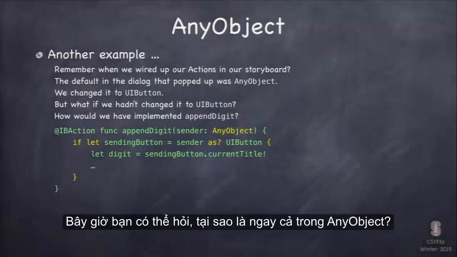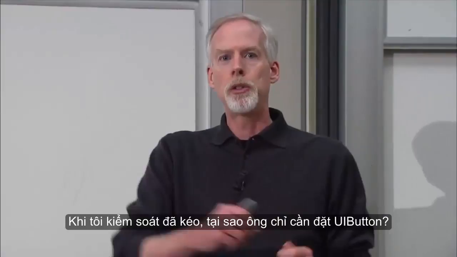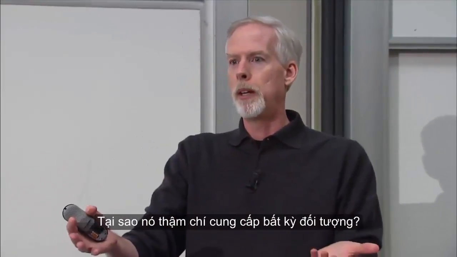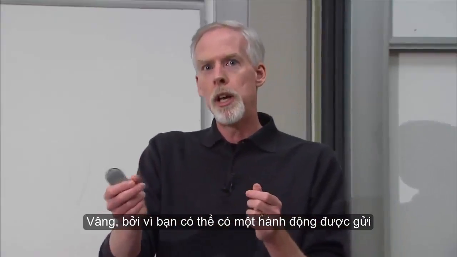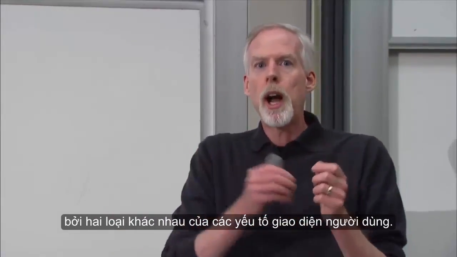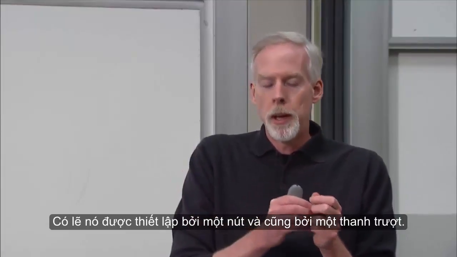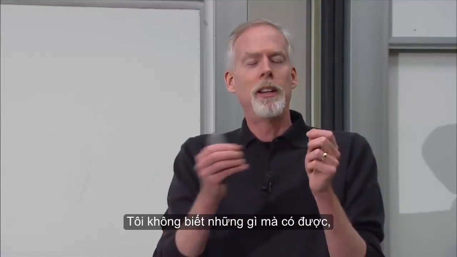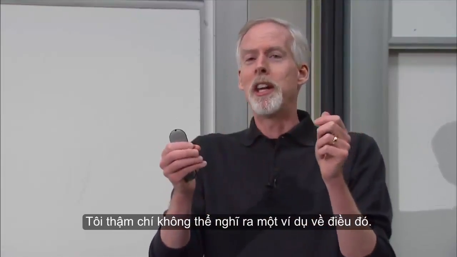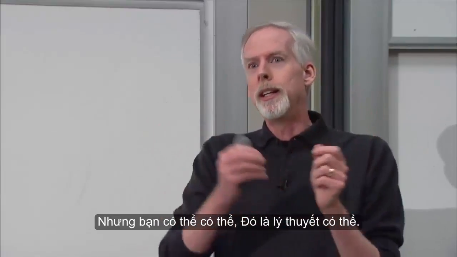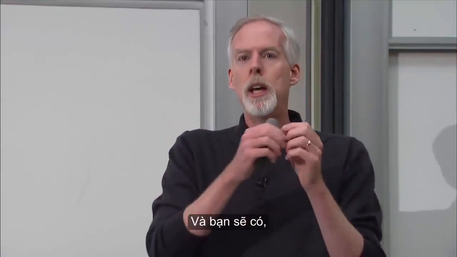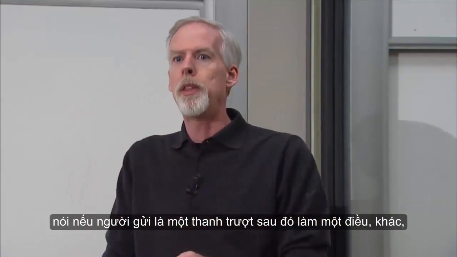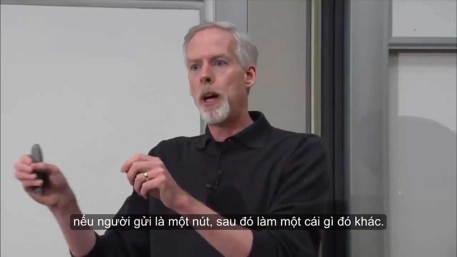Now you might ask, why is that even AnyObject? When I control dragged, why didn't it just put UIButton? Why did it even offer AnyObject? Well, because you could have an action that is sent by two different kinds of UI elements. Maybe it's sent by a button and also by a slider. I don't know how that would be. I couldn't even think of an example of that, but you possibly could. It is theoretically possible. And in that case, the sender would be AnyObject, and you would have to say, if the sender is a slider, then do one thing. Else, if the sender is a button, then do something else. And you would do that with as.